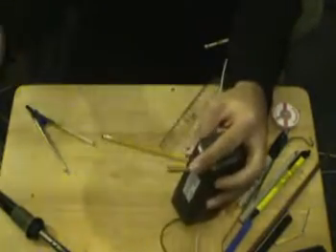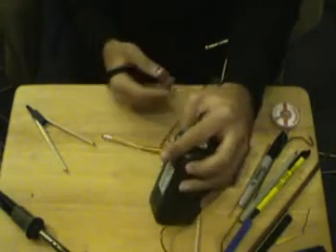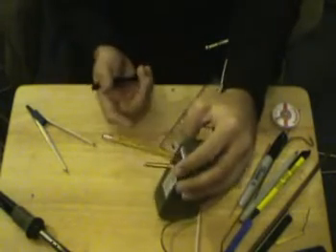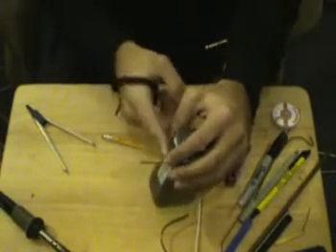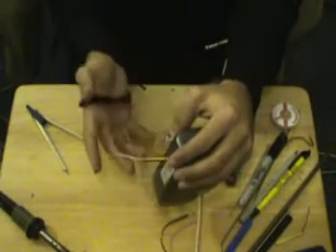So if this was excessively long, like if it came out to here, well, not only would it be really bulky and, you know, disgusting looking, but it would also pick up a different frequency. So you have to make sure that your antenna is properly tuned to the frequency that you're picking up.